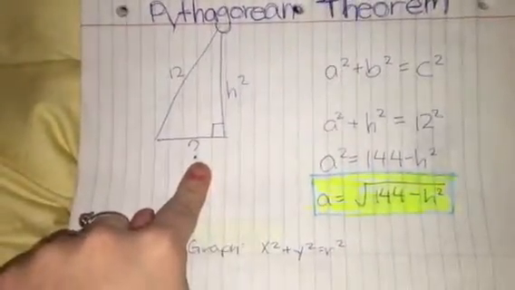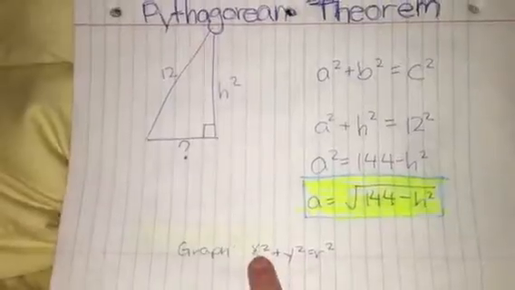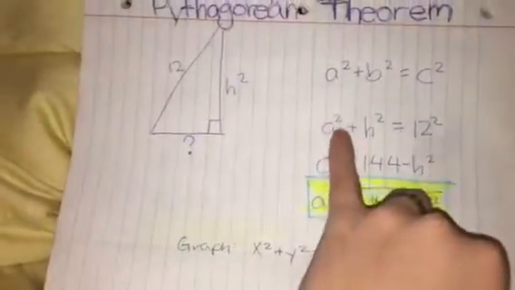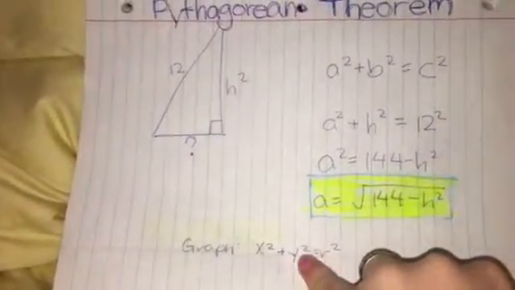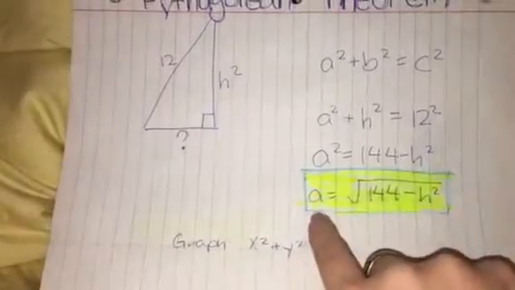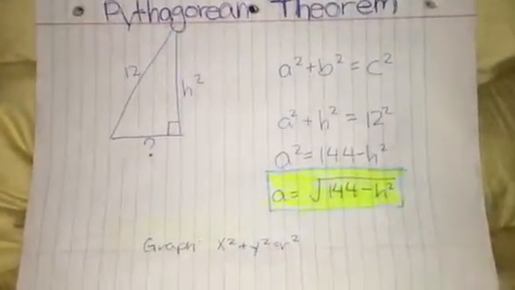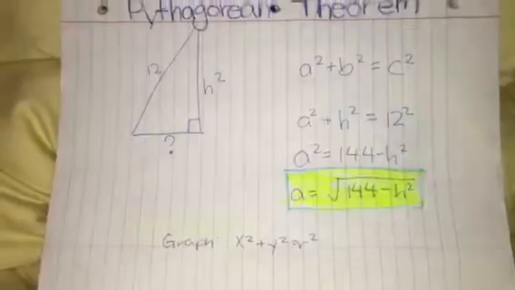So the Pythagorean theorem is pretty much x squared, our x being unknown, plus y squared, which is our height, equals r squared, which we know is 12. So we know that 12 squared is 144, and h squared is going to go in place of y. So then what we're going to end up with is that this last base is going to be equal to the square root of 144 minus h squared.